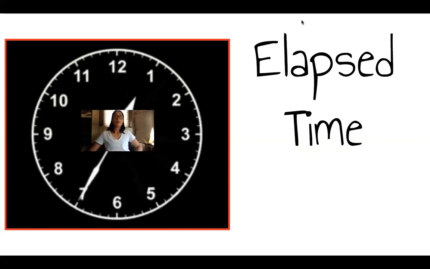And before we do elapsed time, you're going to have to remember how to tell time, okay? So we have to remember about the little hand is the hour hand, the minute hand is the big hand, and there's 60 minutes in 1 hour, and the little hand inches its way to the next hour as the minute hand goes all the way around.